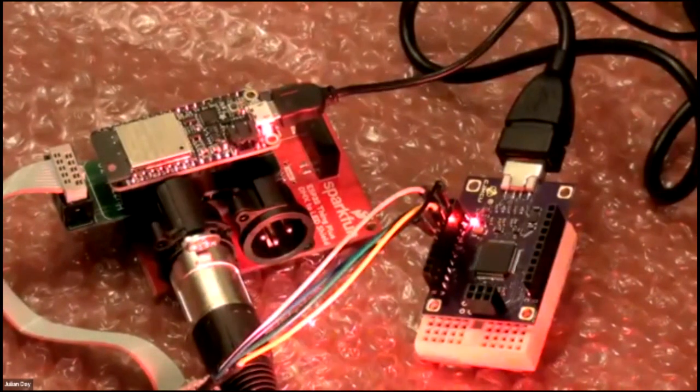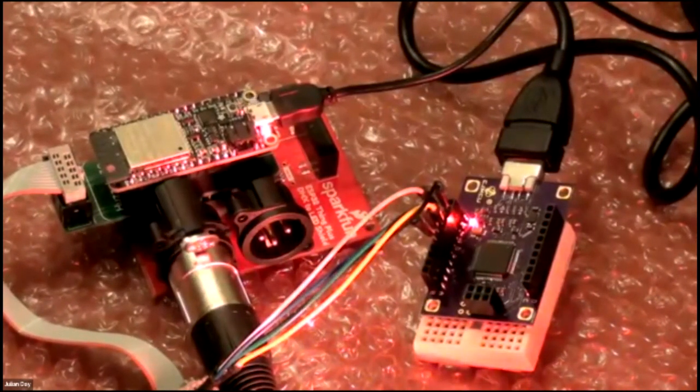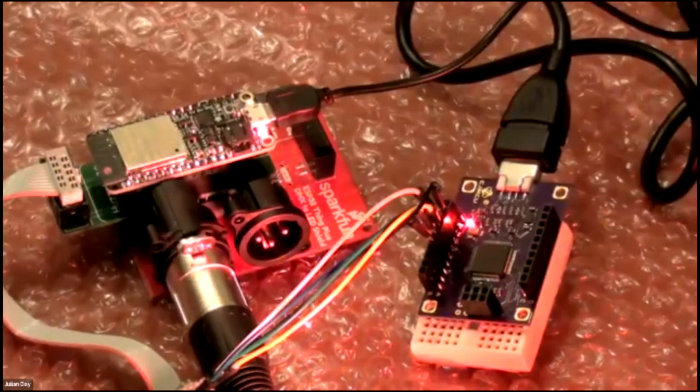So really that's the end of what I wanted to show you this evening and give you an idea of what's going on. And if you've got any questions or need more information, a bit of a whistle-stop tour, really.